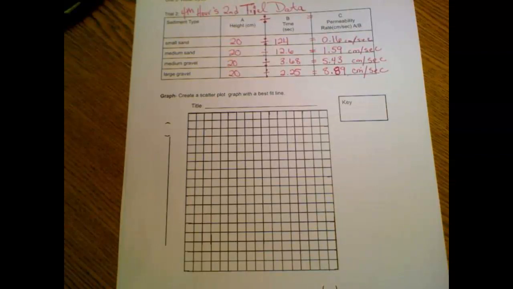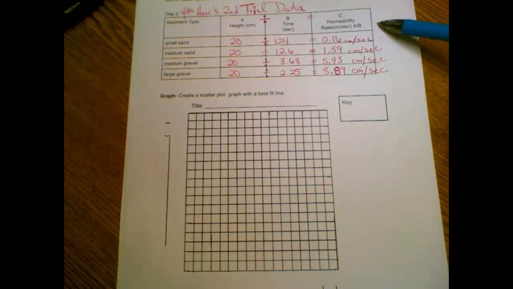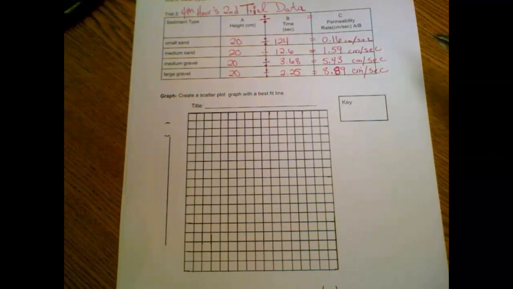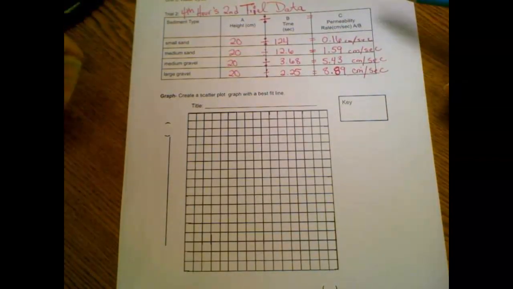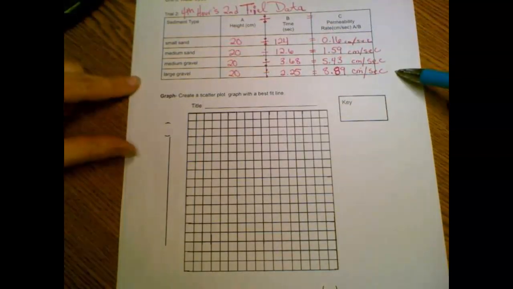Hello everyone, I'm going to walk you through the setup for the Permeability Rate Lab, where we look at the sediment type and how it affects the permeability of water through sediment. I'm going to use 4th hour's second trial data because 4th hour is the only class that got to do a second trial, and that way we'll all have the same data.